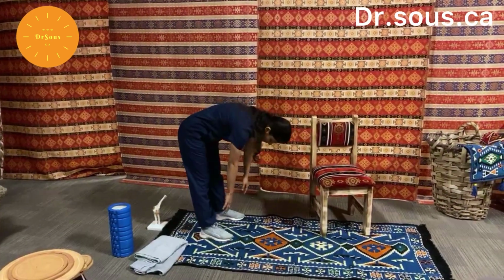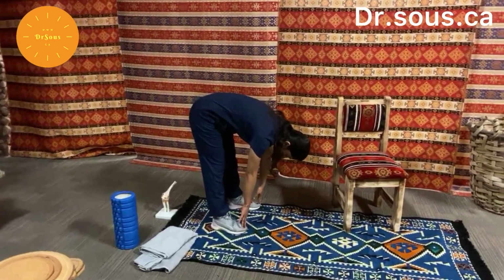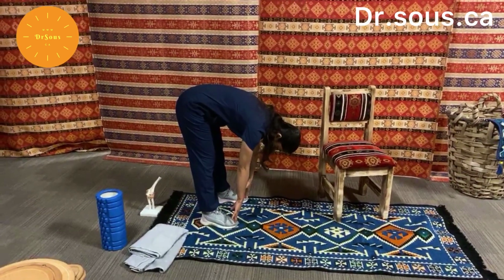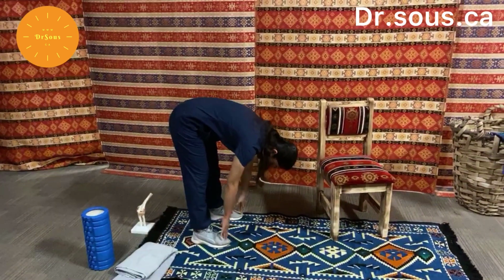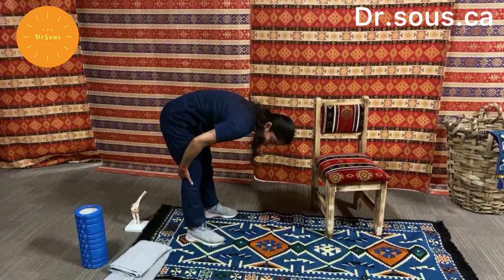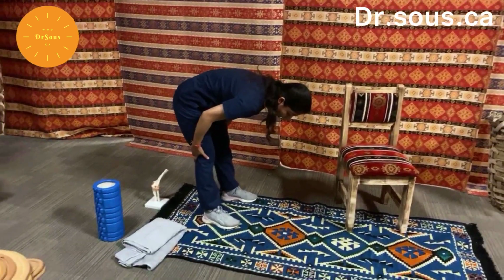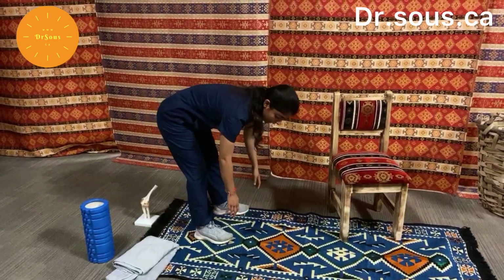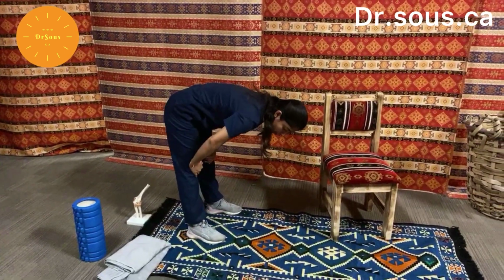Slowly we'll just go down, keeping the knees straight, always whilst stretching. You need to not lean back like this. You need to take equal weight on your feet, and your knees should be tight.